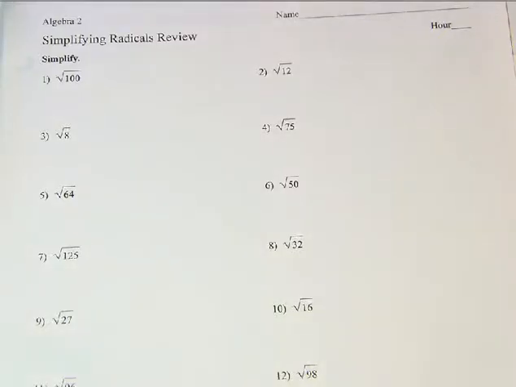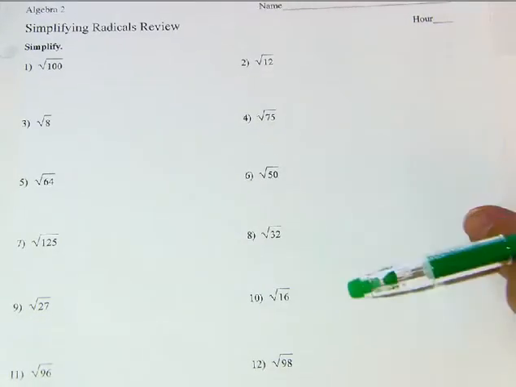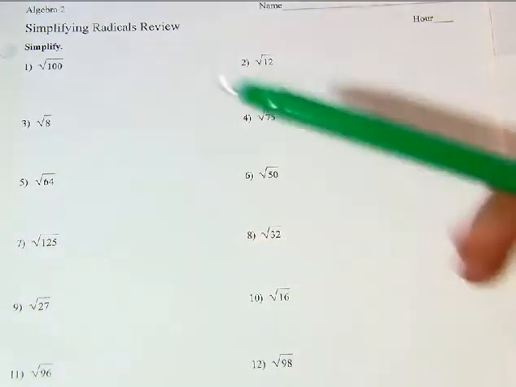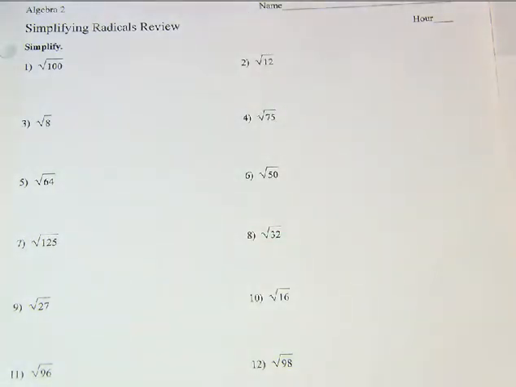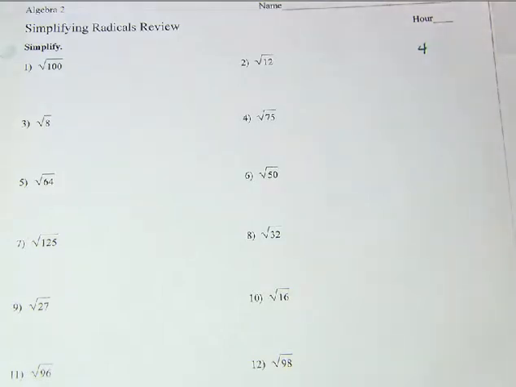All right, so this is a simplifying radicals review. With simplifying radicals, what we need to remember are perfect squares. Perfect squares are any number times itself, but then you take the square root. So like a square root of any number that you can get a nice whole number. So 2 squared is 4, so square root of 4 gives me 2. So 4 is a perfect square. 3 squared is 9, so I can take the square root of 9 and get 3, perfect square.